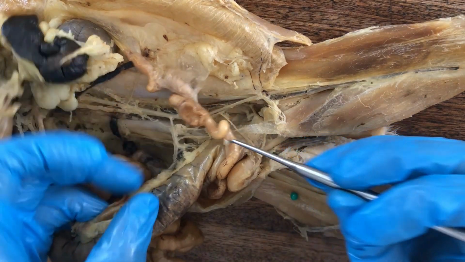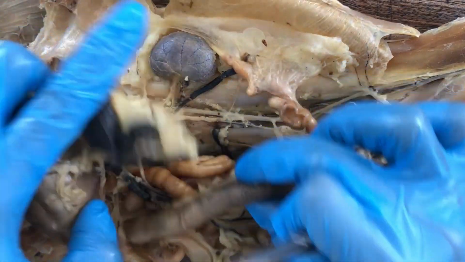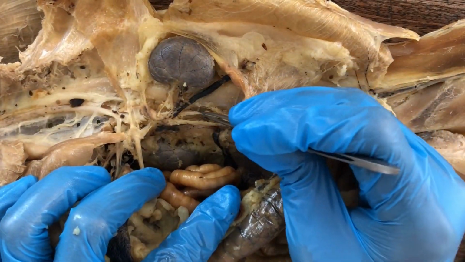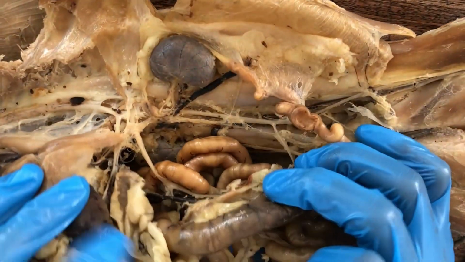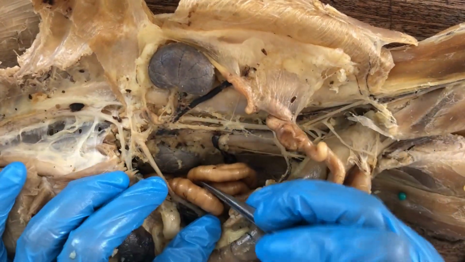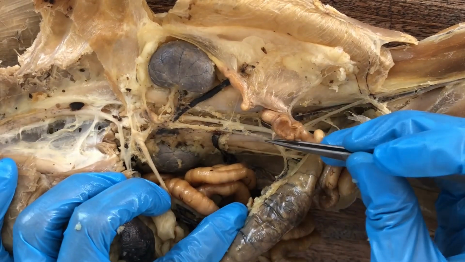And those are the branches of the abdominal aorta going for the visceral organs: celiac, superior mesenteric, and inferior mesenteric arteries.